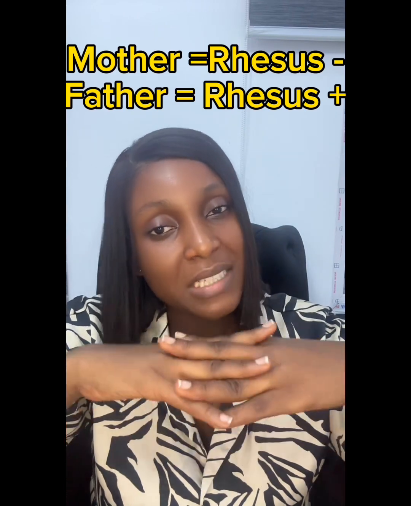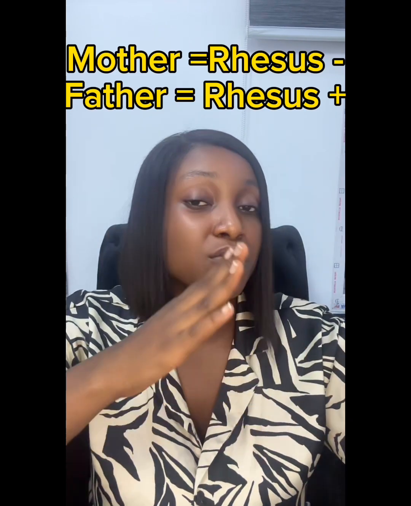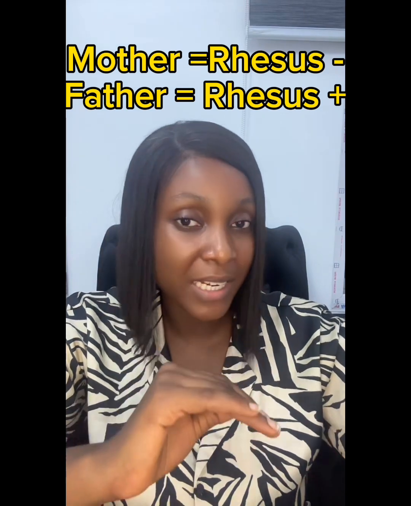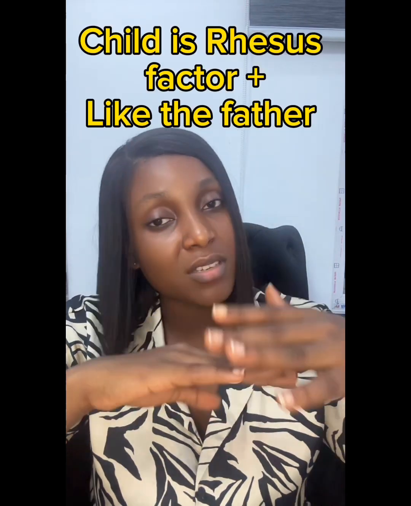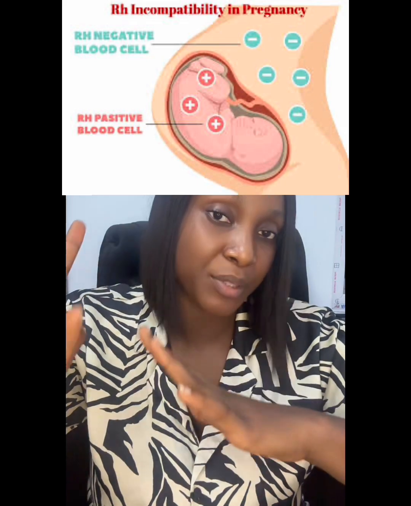Now, we don't usually see this in the first pregnancy. No, we don't. I will explain why. This condition occurs after the first pregnancy, in subsequent pregnancies. So now, this condition is usually seen when a mother is rhesus factor negative and the father is rhesus factor positive, and the mother is carrying a child that is rhesus factor positive. Now, this child's blood type does not match that of the mother.